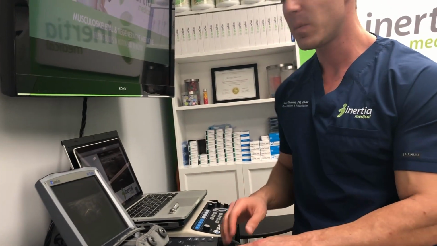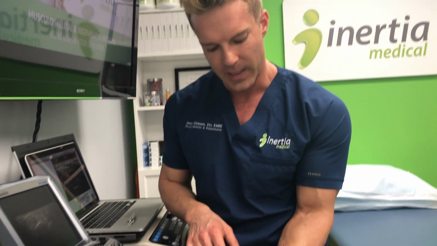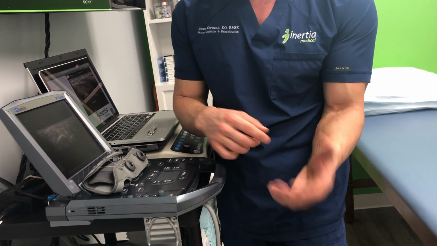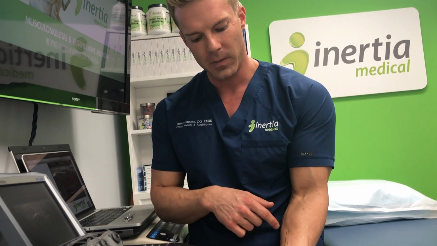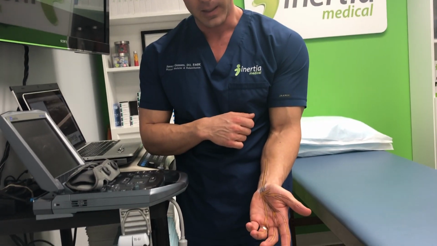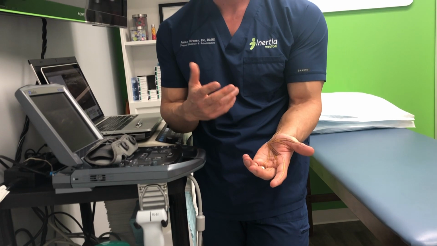But if symptoms persist, despite these other treatments, there are more invasive techniques, like, for example, a carpal tunnel release, where the goal there is to essentially cut this white ligament to open the roof of that tunnel and give more space for the tendons and for that nerve. Now that can be done a couple of different ways. Classically, it would be done in an operating room where a surgeon, a hand surgeon, would cut that ligament. It's a very simple procedure.